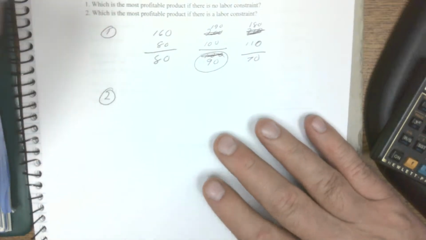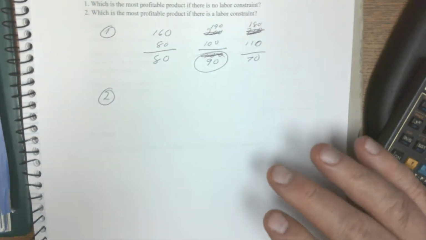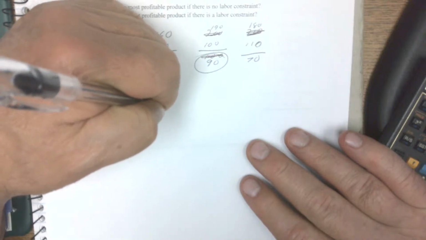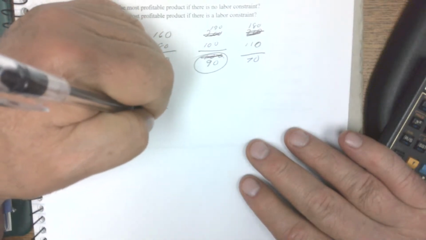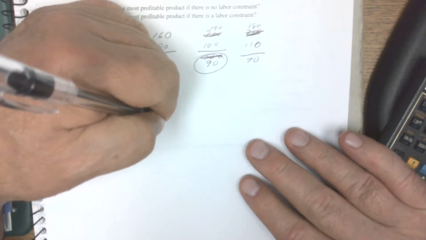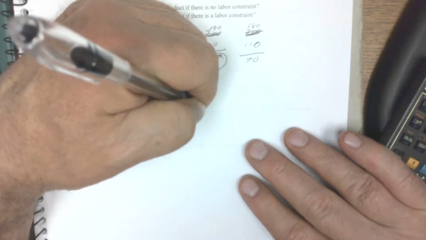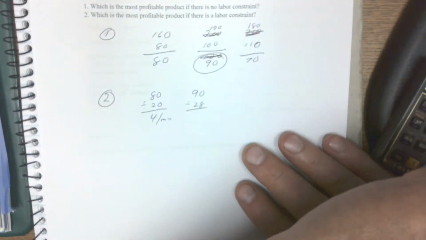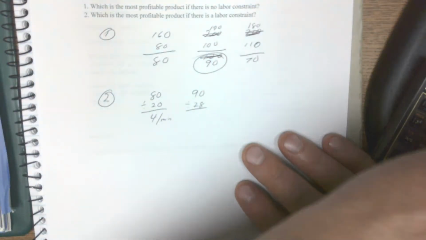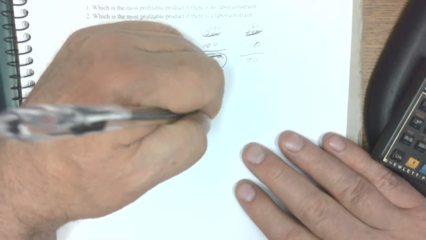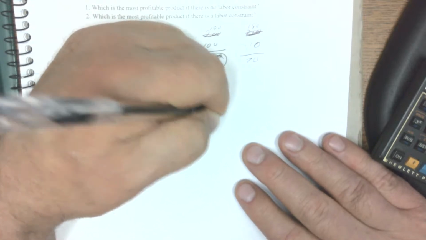Then number 2, what if the labor is the constraint? We take the 80, divide it by the 20 minutes, and we get $4 per minute. Here we take the 90, divide it by 28 minutes, and we get $3.214 per minute.